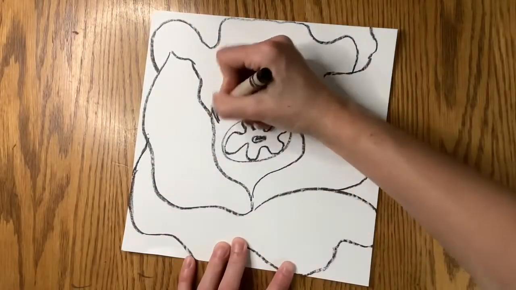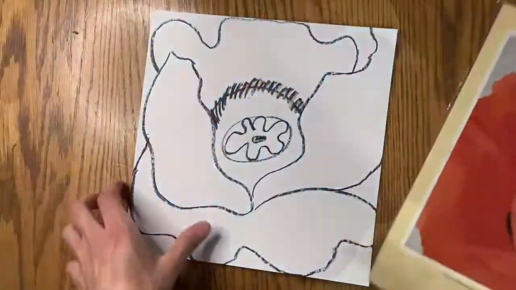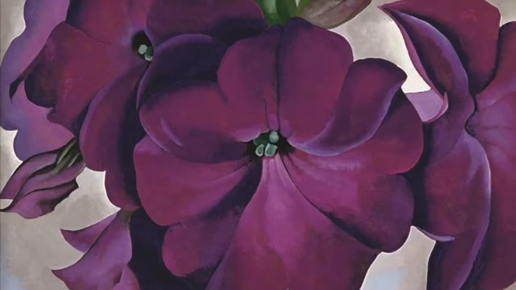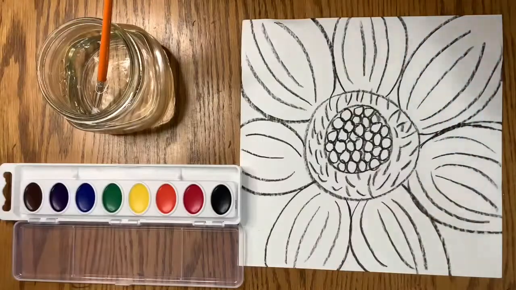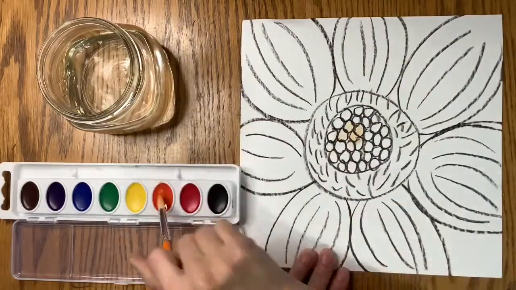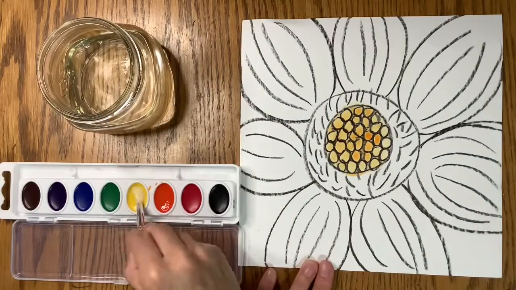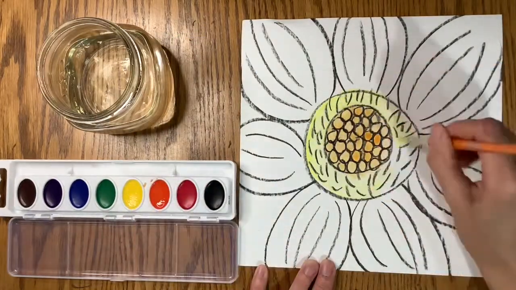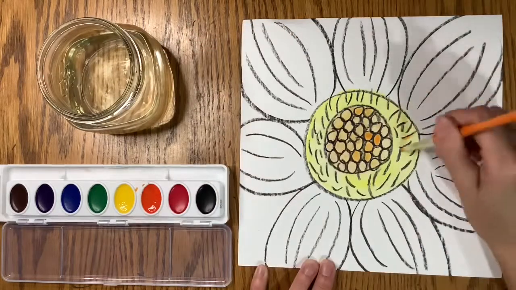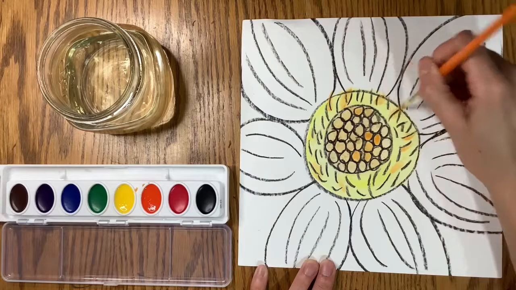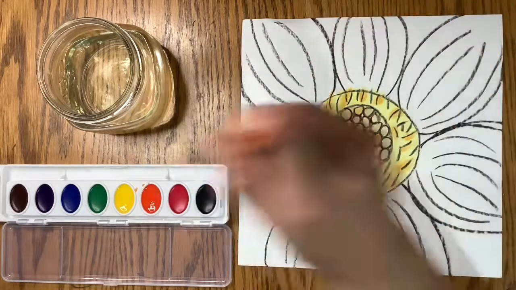I also see small details where it's a little bit more fuzzy at the top. Now that you've used your eyes to carefully draw your flower and use your observation to see the detail, we are ready to paint. I want you to make sure that you are looking carefully at the picture of the flower that you chose to make sure that the colors you are choosing are similar to what you see.